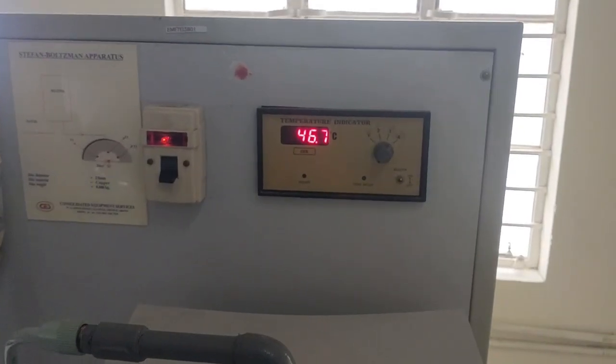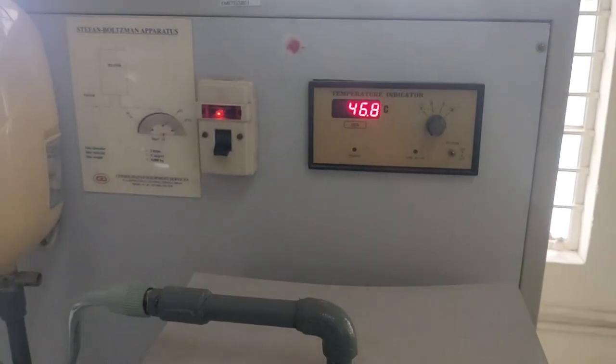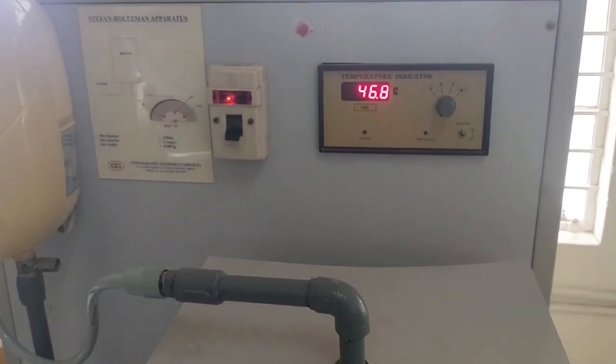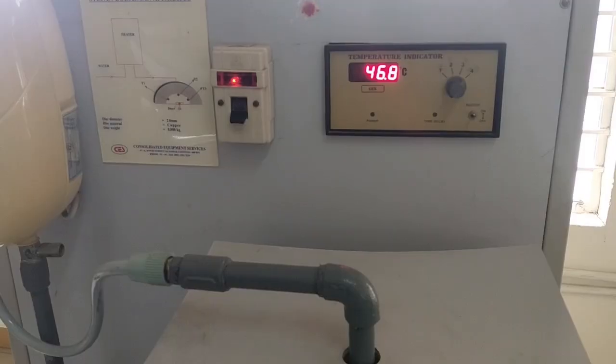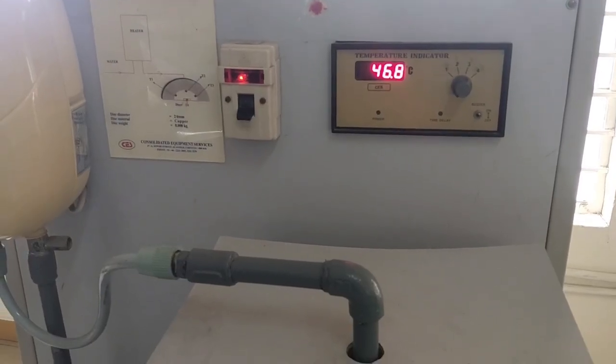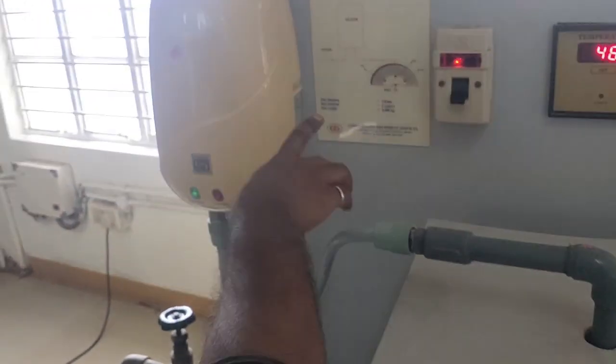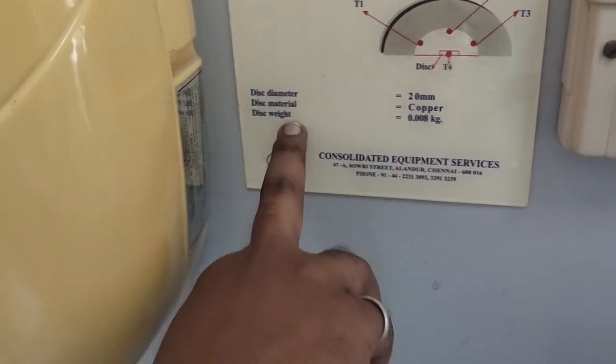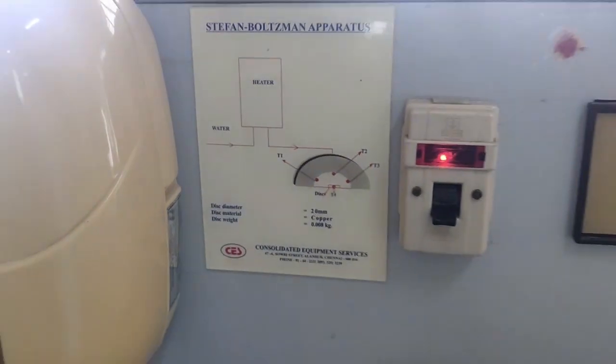After a particular duration of time, the value of T4 remains constant. That is the steady state temperature. Also note down the disk temperature T4 when steady state is reached. Then the area of the disk receiving the heat radiation and its specifications are given here: a disk diameter of 20 mm, disk material is copper, and the disk weight is 0.008 kilograms.